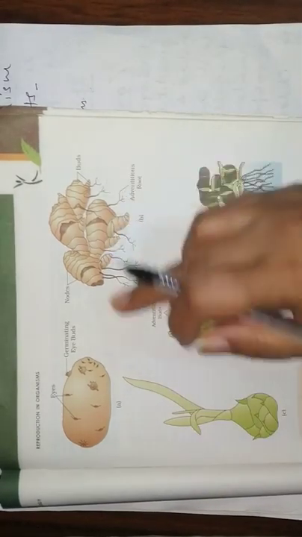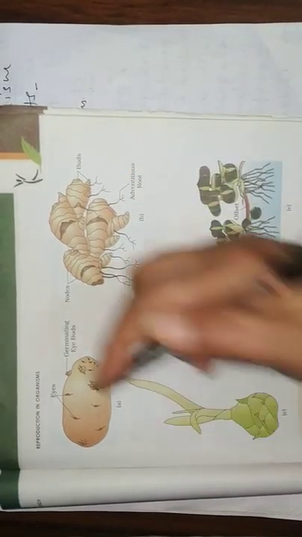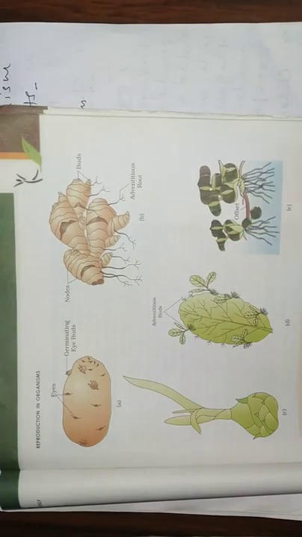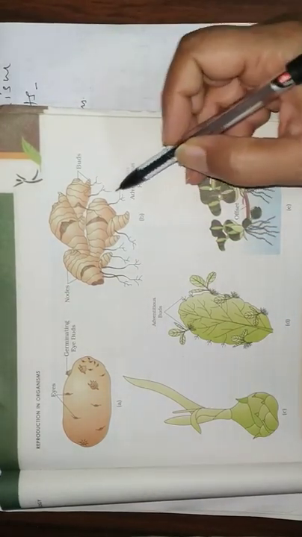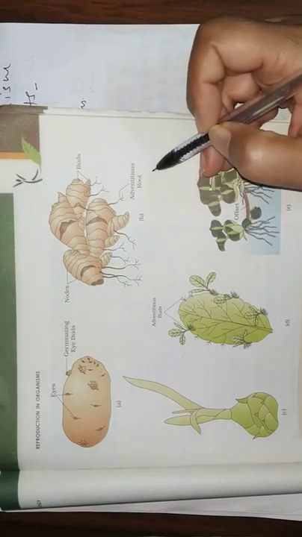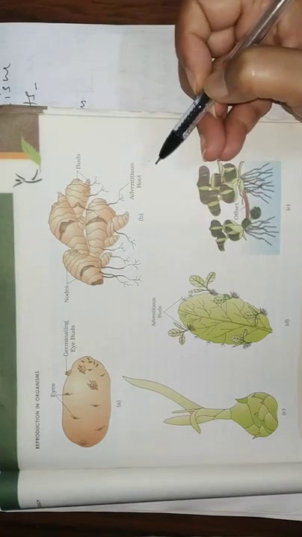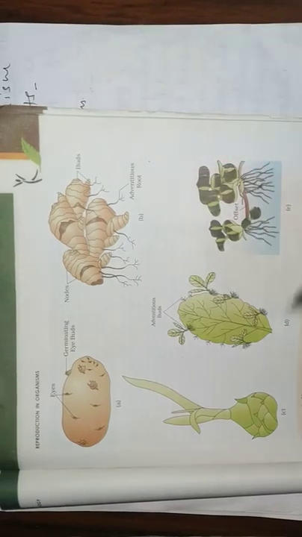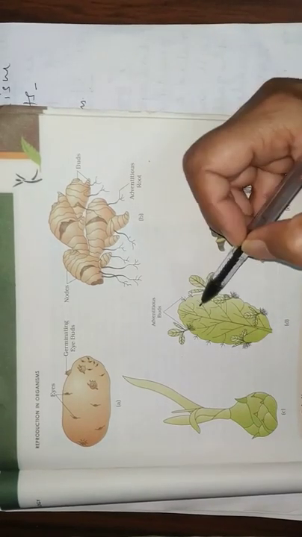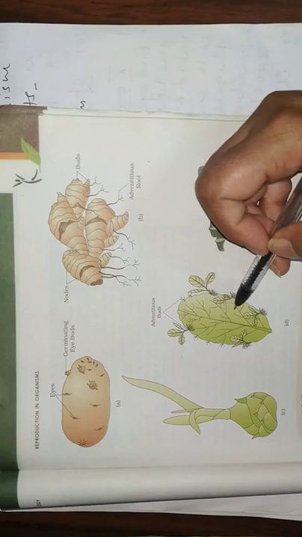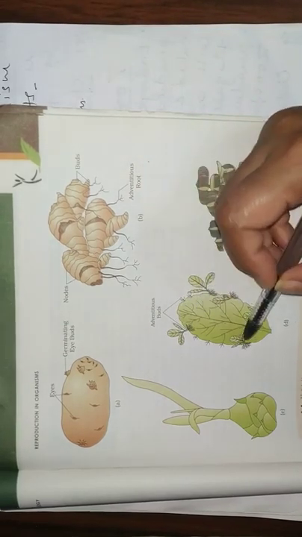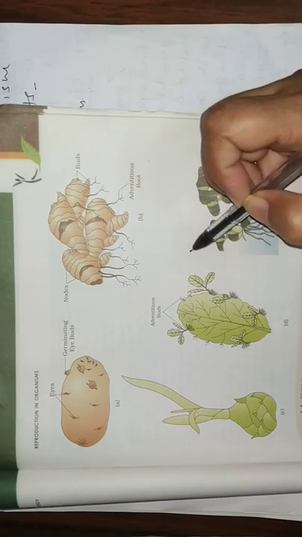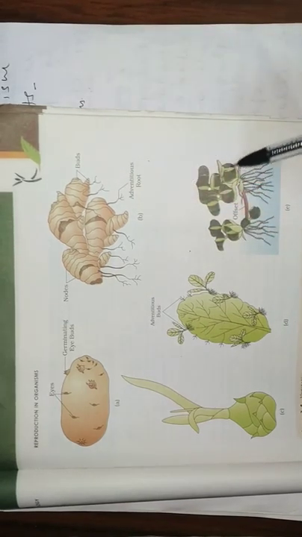Figures are also shown in our book. Eyes in potato. Second one is rhizome of ginger, through which adventitious roots are developed. Third one is bulbil of agave. Fourth one is bryophyllum leaflets. These are the buds that are developed from the leaves and develop the new plants, and offsets of the hyacinth.